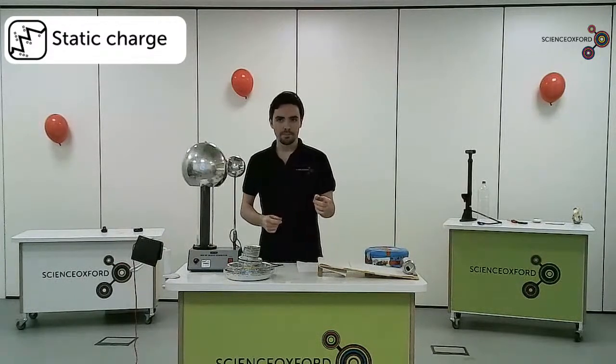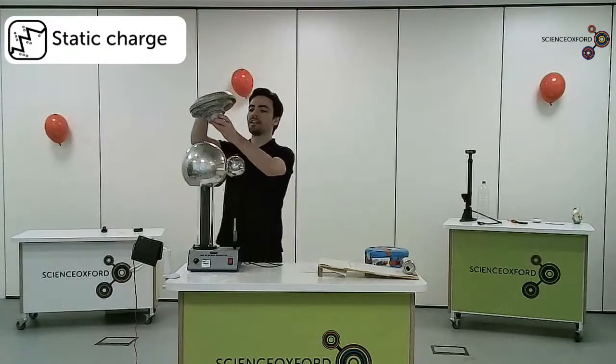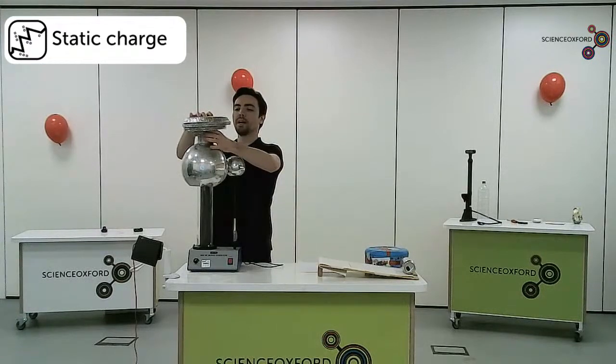Now we've seen attraction. Let's take a look at repulsion. I'm going to see if I can now generate a strong static charge to repel these objects. So this machine in front of me is called a Van de Graaff generator, and it's a very powerful piece of equipment which will generate a very powerful static charge.